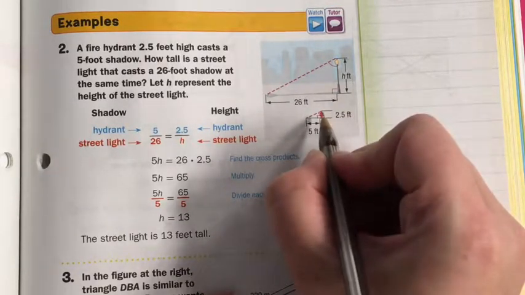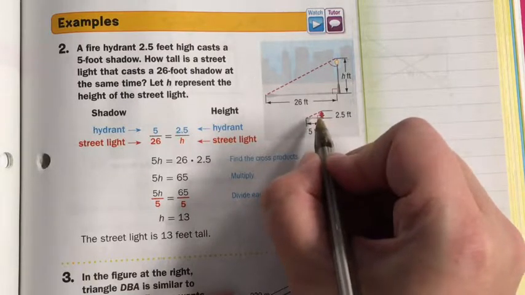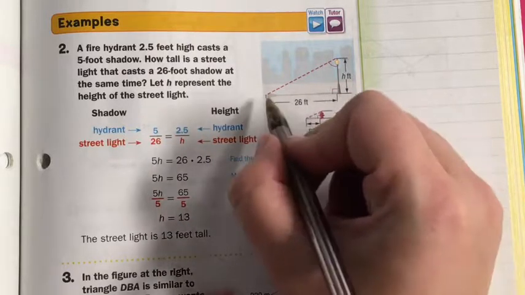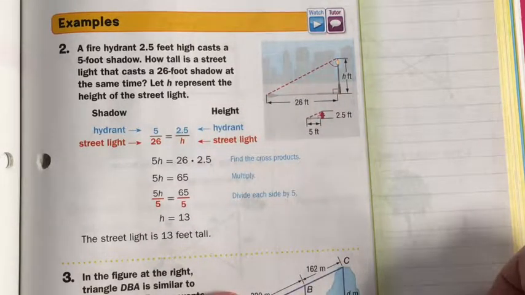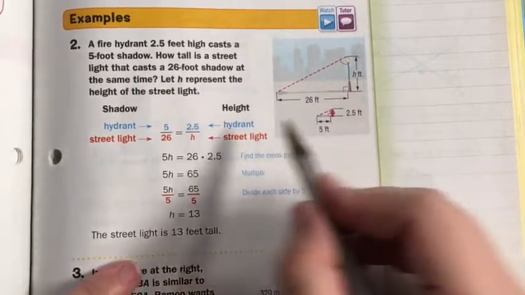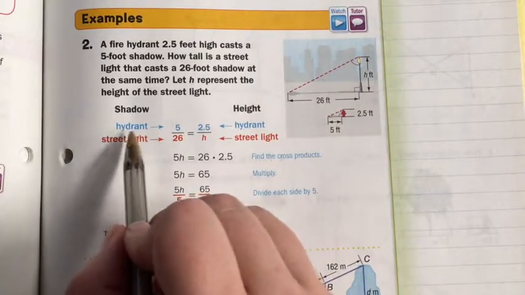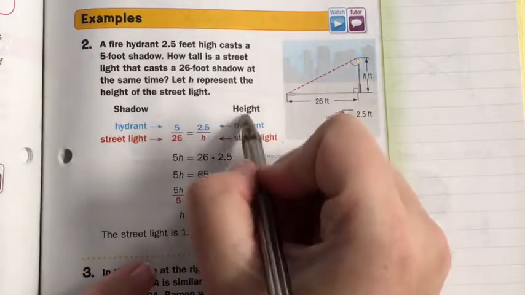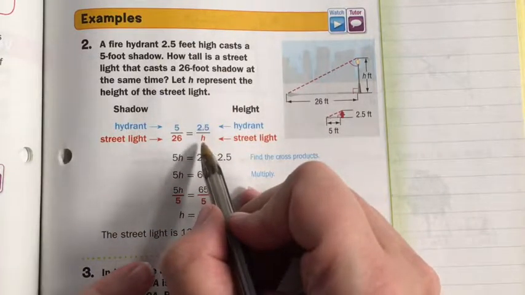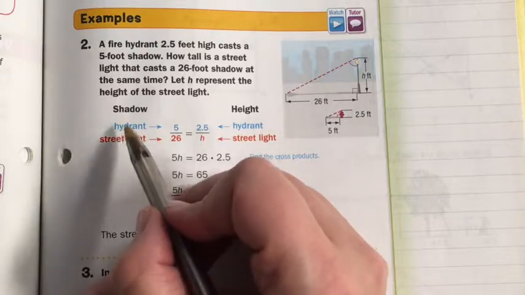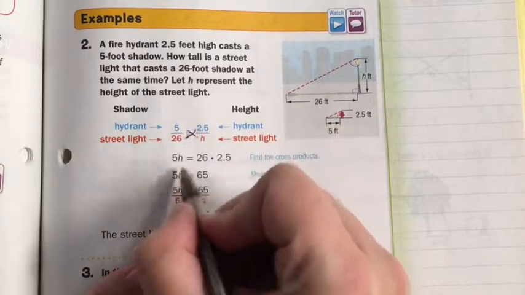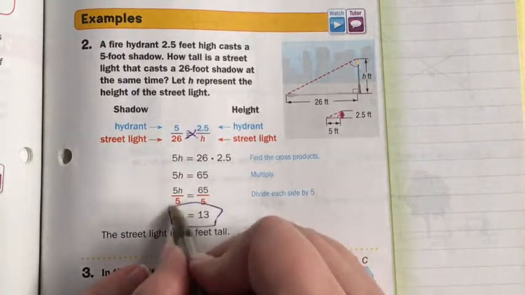So if they measure the fire hydrant and then measure the length of the shadow, you can compare that to the length of the light post, given that that shadow isn't going in the middle of a busy street, because that too would be dangerous, right? So we measure those things and we can figure them out. So what they did is they took the actual height and the shadow. So we have the height of the fire hydrant and the height of the street light, and you compare it to the hydrant shadow and the street light shadow, do the cross products, and then you divide, and voila.